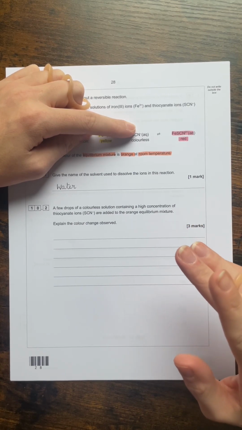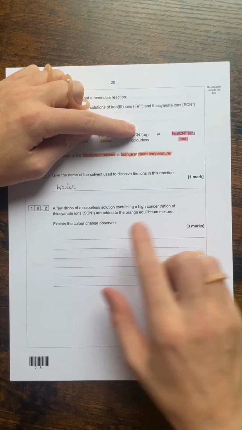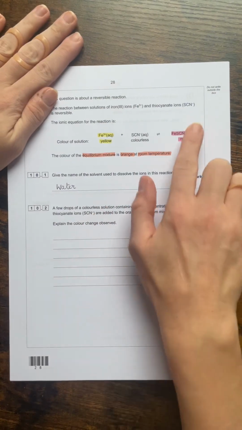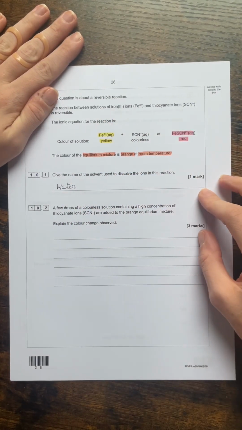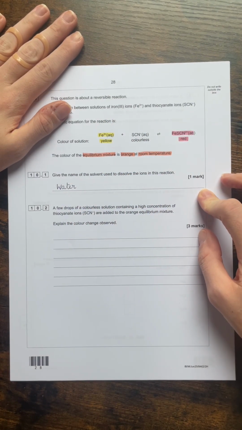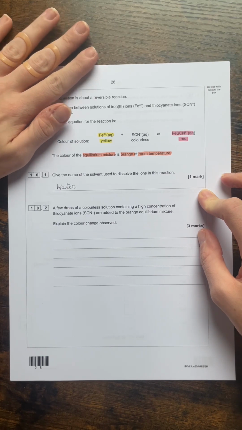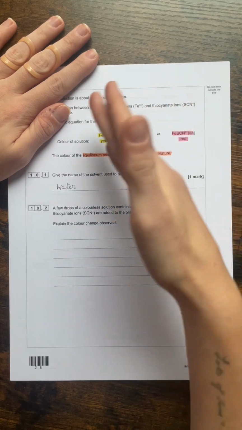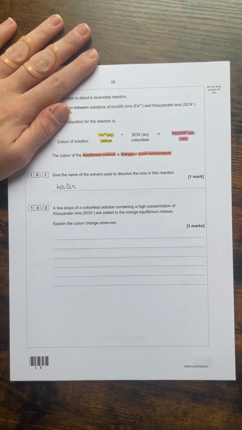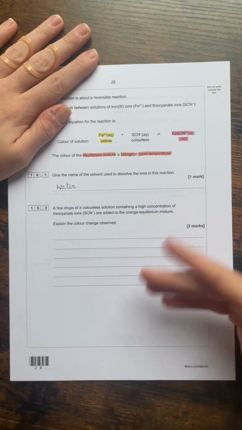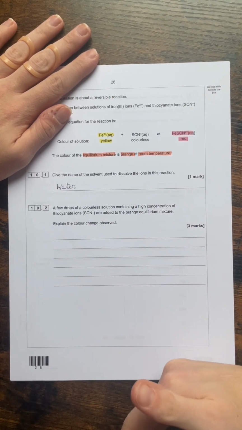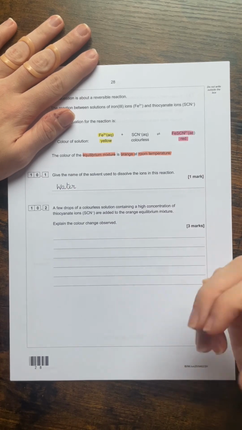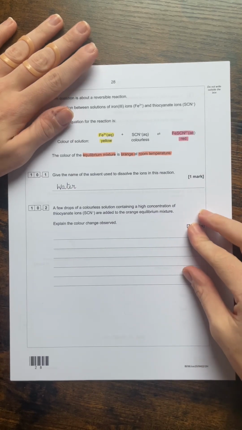In the case of concentration, if we're adding more SCN minus ions, this reversible reaction wants to try and react away those excess SCN minus ions. So if I'm saying I'm going to add another 100 ions in, the equilibrium wants to use up the extra 100 to take the concentration of SCN back to what it was before. So when we increase the concentration of a reactant, that always favours the forward reaction.